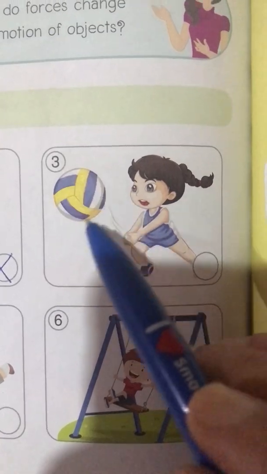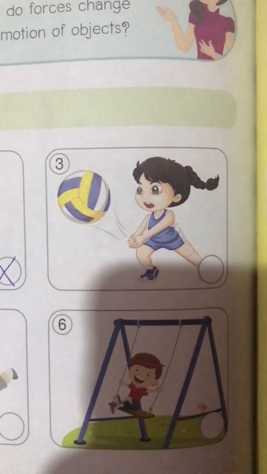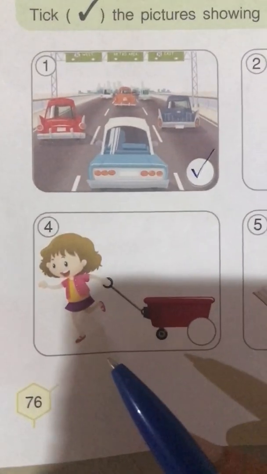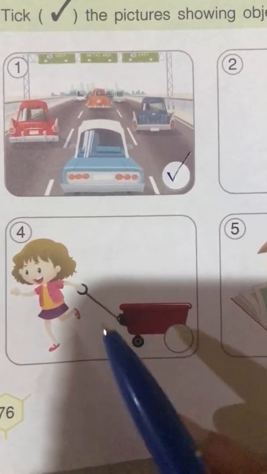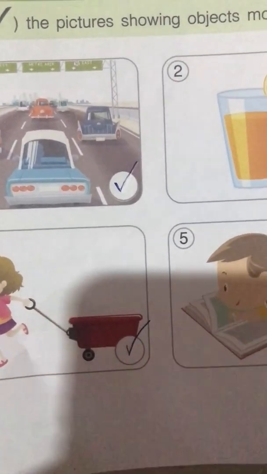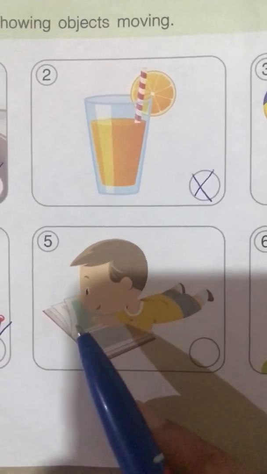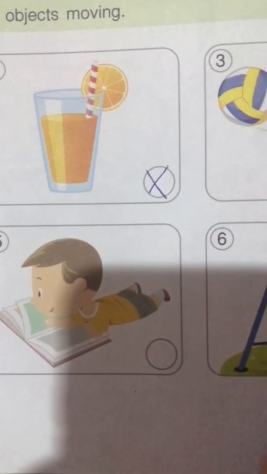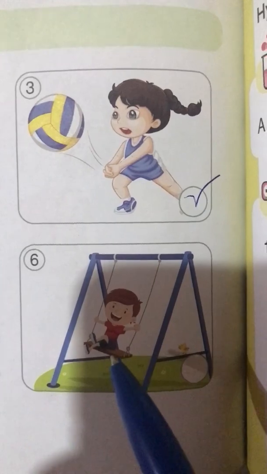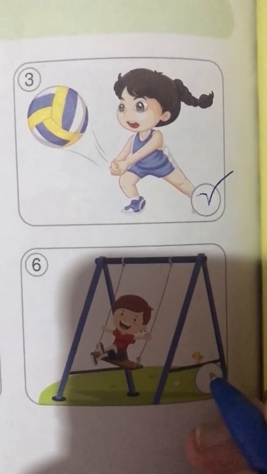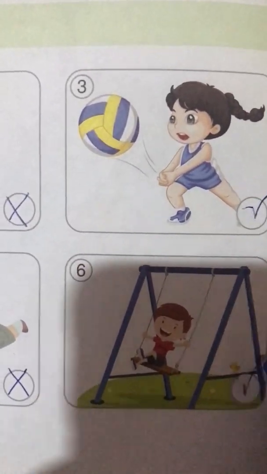Number 3, this ball, is it moving or not? It is moving. Very good. Number 4, is this object moving or not? Very good. Yes, it is moving. Number 5, this book, is it moving or not? No, it's not moving. Very good. And number 6, is it moving or not? Very good. That's great. Yes, it is moving.